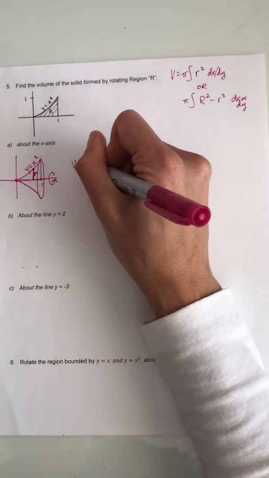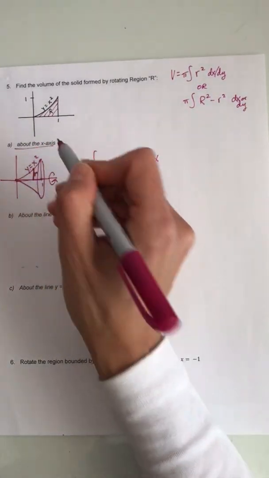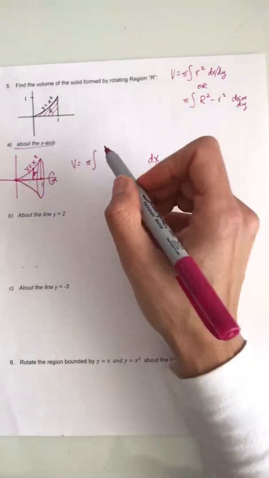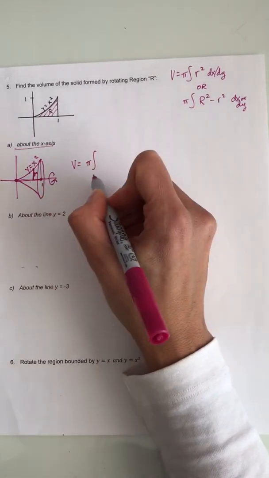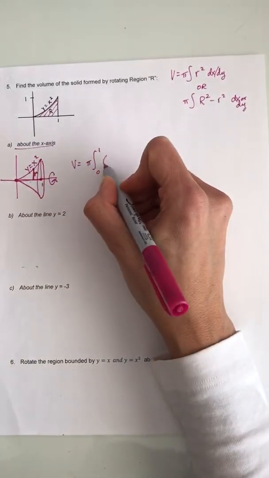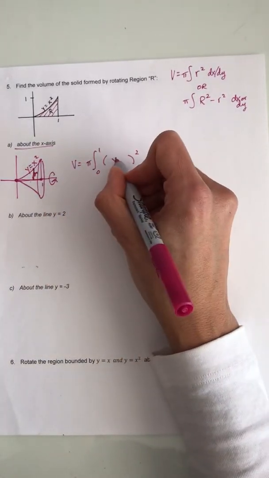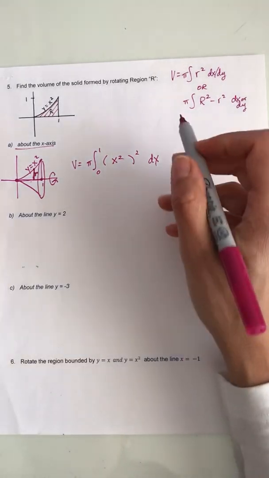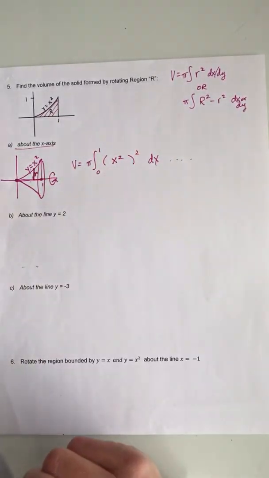So volume will equal pi. This is a dx problem because which axis we're rotating about? We're rotating about the x-axis, so it's a dx problem, which means our bounds are going to be x to x, 0 to 1, radius squared. So the radius is going to be x squared. And I'm going to leave it like that because we're just setting it up. And then if I wanted you to solve, of course, you would FTC, et cetera, et cetera. But this is the setup.